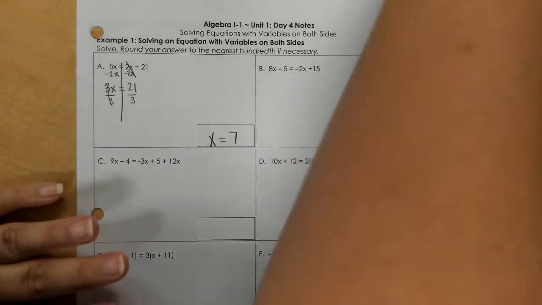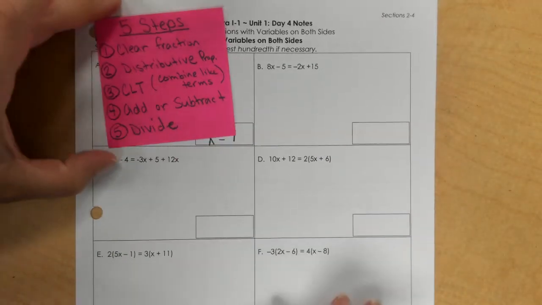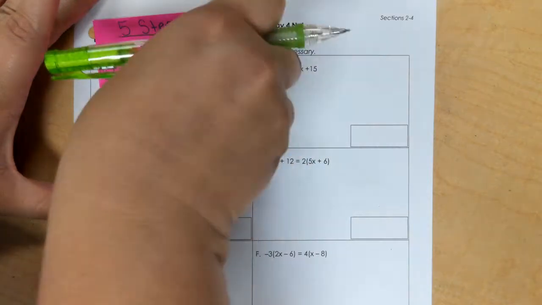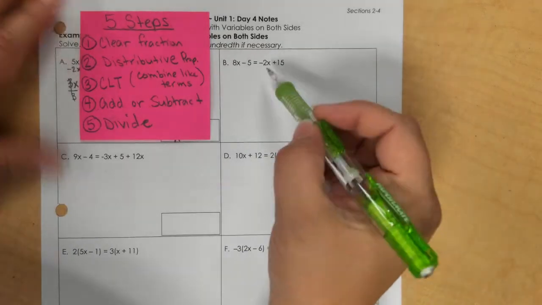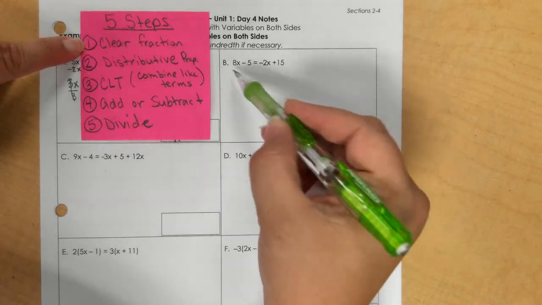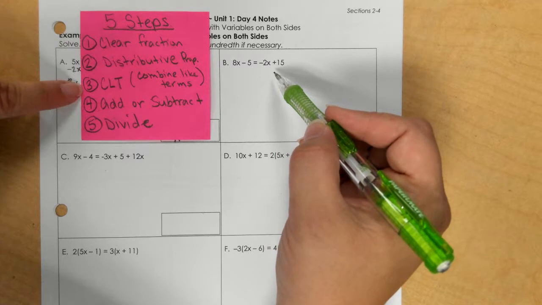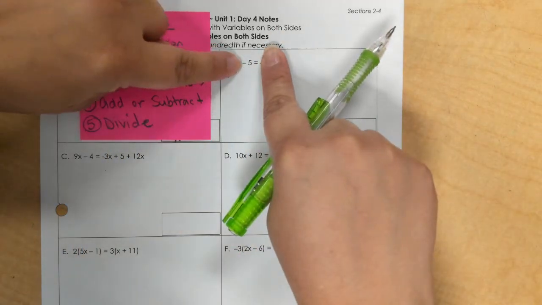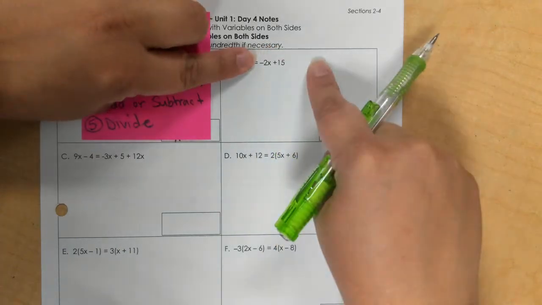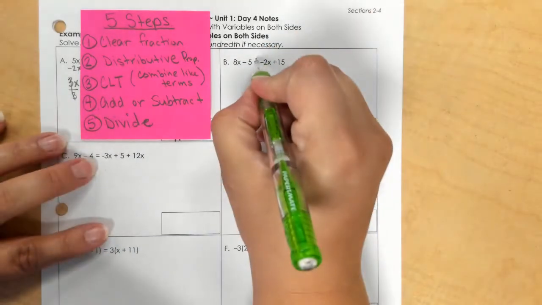Now, on the front of the classroom, I have a poster that has your 5 steps to solve an equation. So I'm going to leave this here on the side for us to refer to. So I go through each step. Can I clear a fraction? No fraction. Can I distribute? No, I don't have parentheses. Can I combine like terms on the same side? So no, those can't combine, and no, those can't combine. So then I have to add or subtract something.